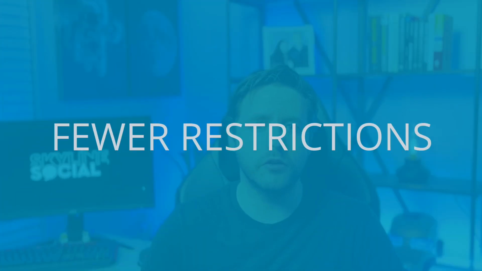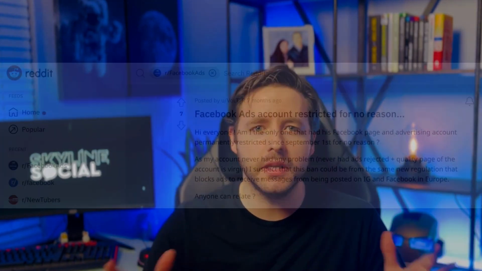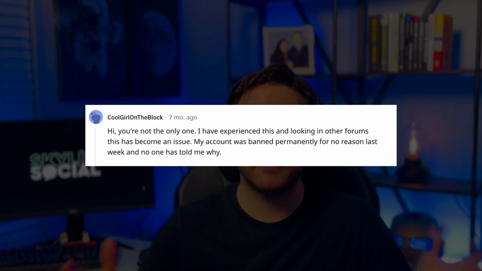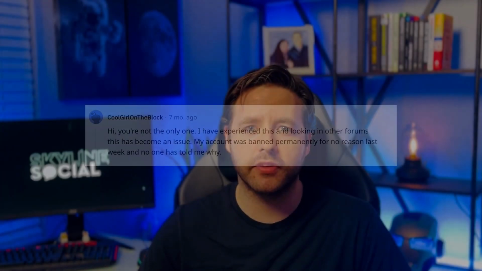Now, if you've been using Facebook ads for a number of years now, you've probably seen that it's very easy to either get your ads restricted or your ad account restricted or your Facebook business account banned. There's so many stories of people who have just been running ads, not breaking any rules, and then suddenly Facebook have banned their advertising account.